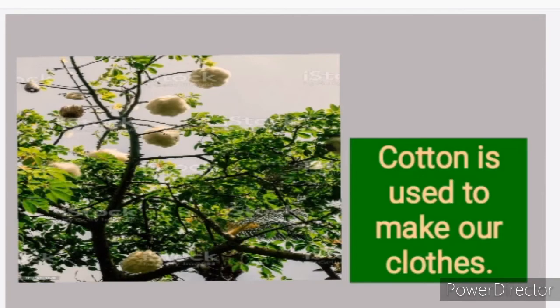Now let's look at this other plant. This is the cotton plant. It's a cash crop, and it is used to make our clothes. Some of our clothes are made from the cotton plant.